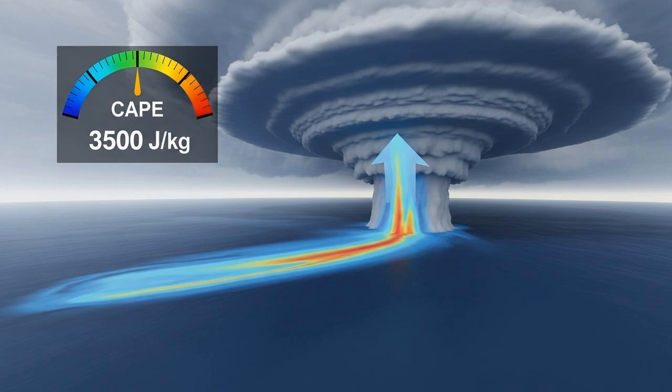Meteorologists measure this potential for explosive upward motion with an index called CAPE, which stands for Convective Available Potential Energy. The higher the CAPE value, the more fuel is available for a thunderstorm's updraft, allowing it to grow to incredible heights and process huge amounts of moisture. A classic setup for this is having warm, humid air near the surface trapped under a layer of much colder, drier air high above. This creates a kind of atmospheric powder keg, just waiting for a spark.